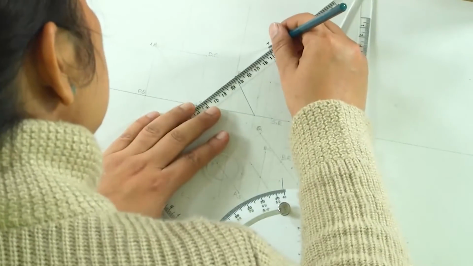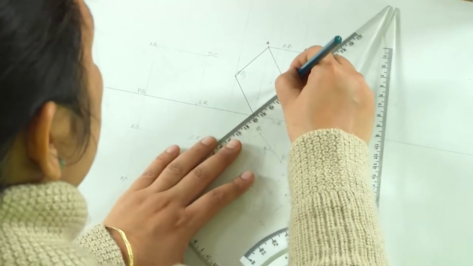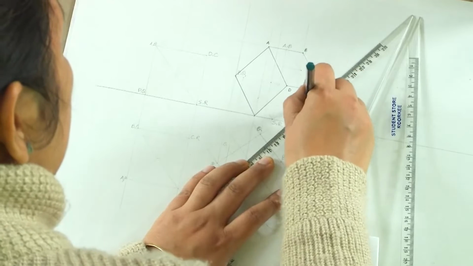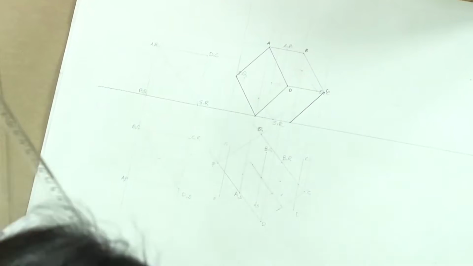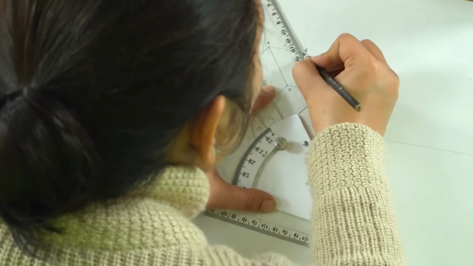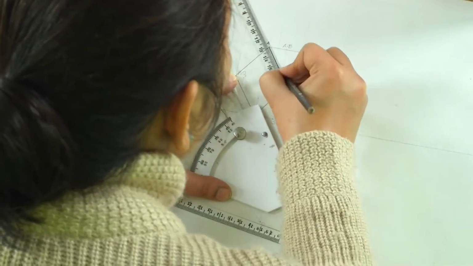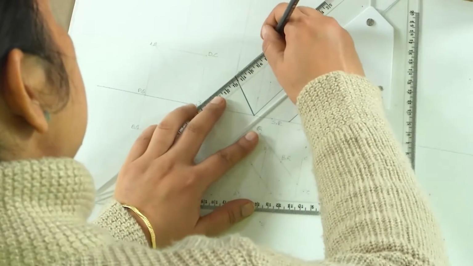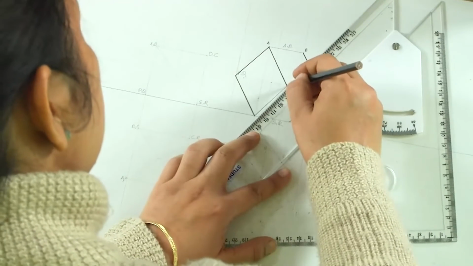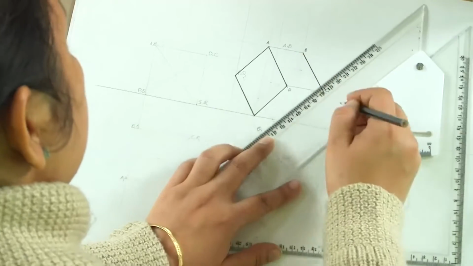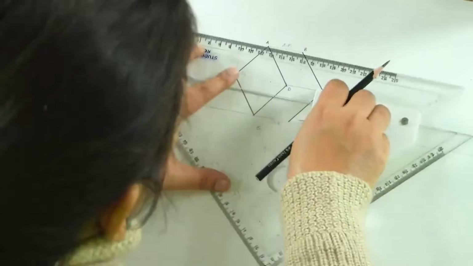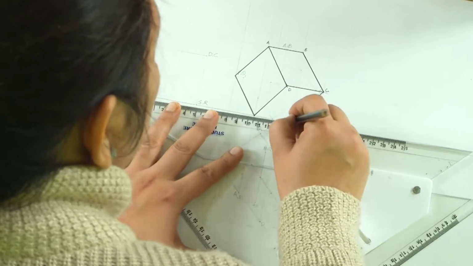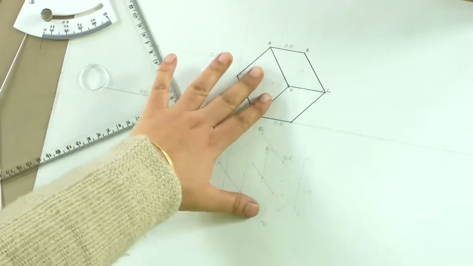Now A and P was joined, so let us join A and P. So we get this D and S, and then we have R and C. Now if I darken this, probably you will be able to figure out how, by following a method, we get the exact view of this cube which is inclined to both the reference planes. Which is precisely what we should have been seeing.